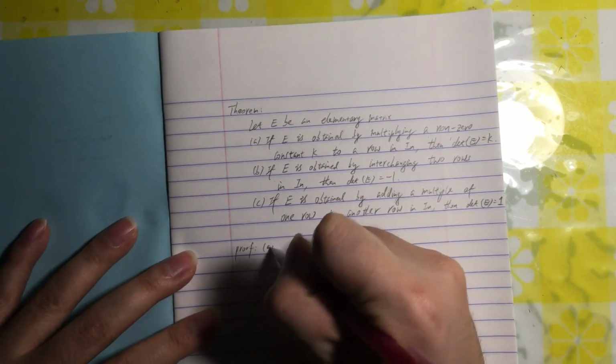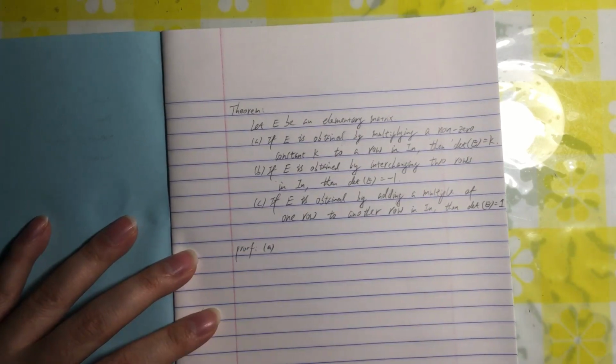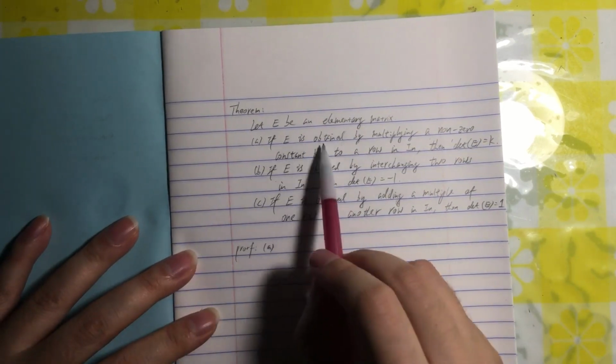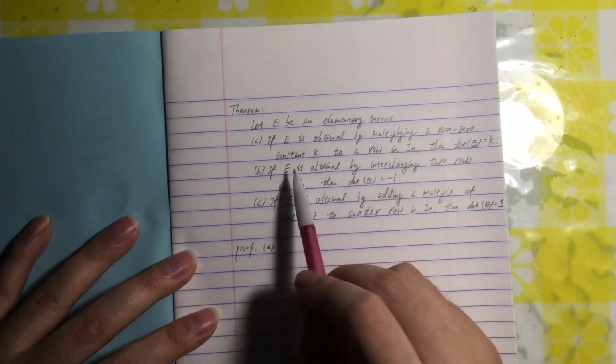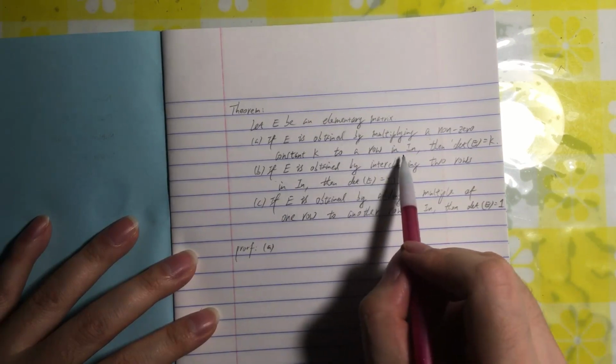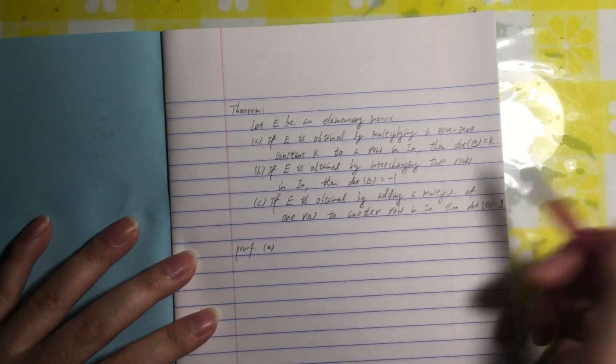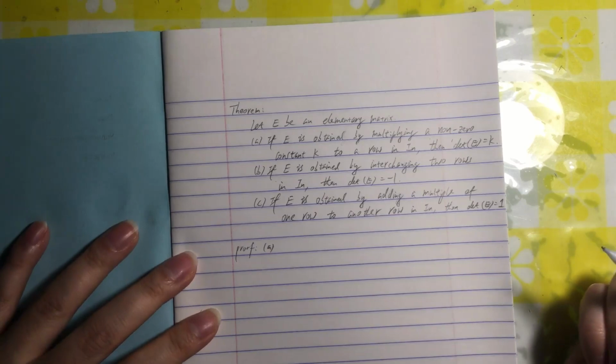How can we prove this theorem? Look at part A first. If E is obtained by multiplying a non-zero constant k to a row in In, then determinant of E is k. How can we prove that?